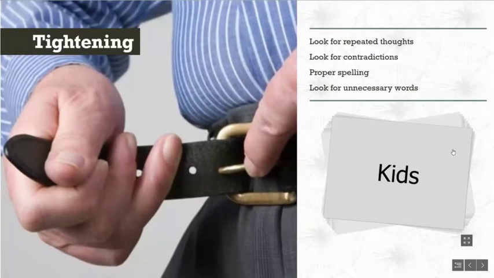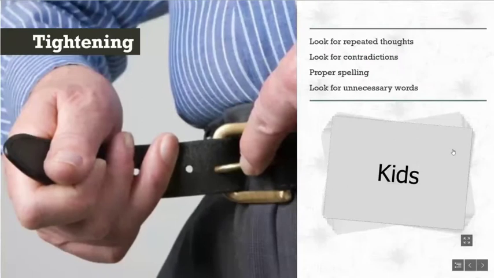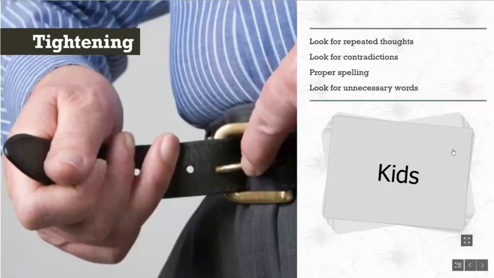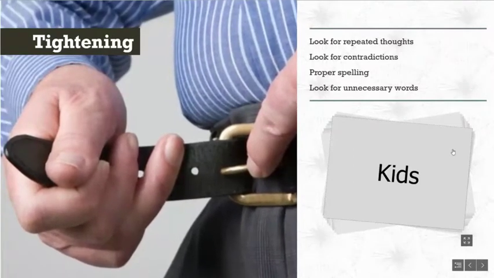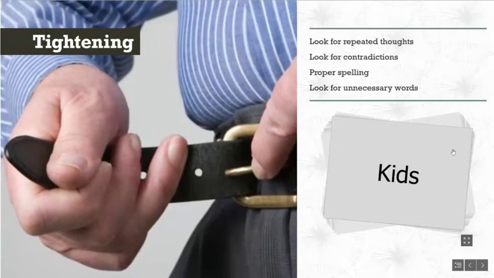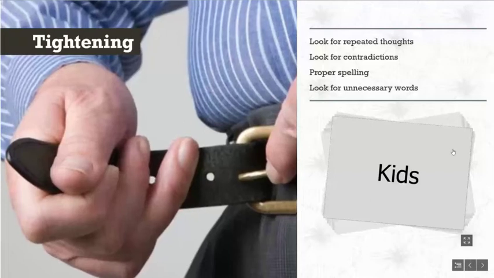The word kids, you probably are not coming across this, but maybe you have. Kids is a slang word for children, but a kid is a young goat. So unless you're talking about young goats, do not use the word kids.